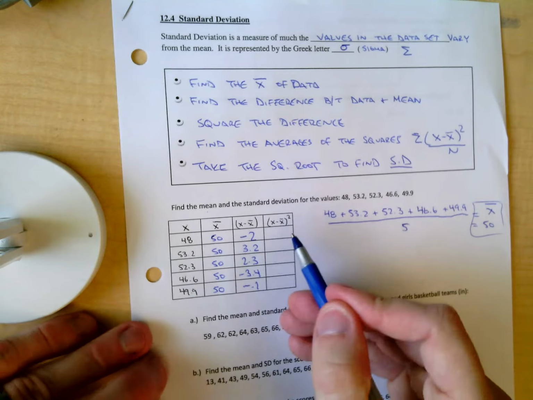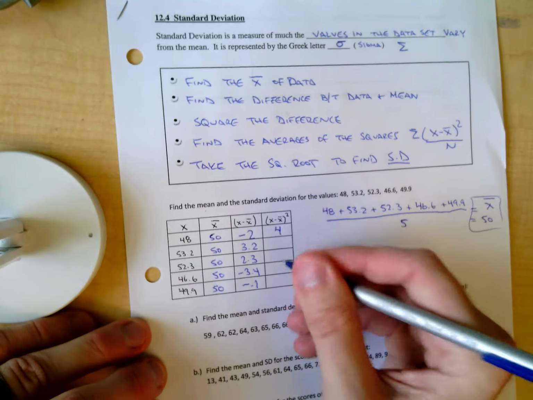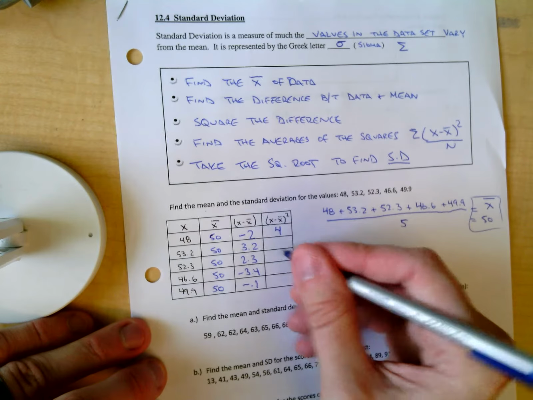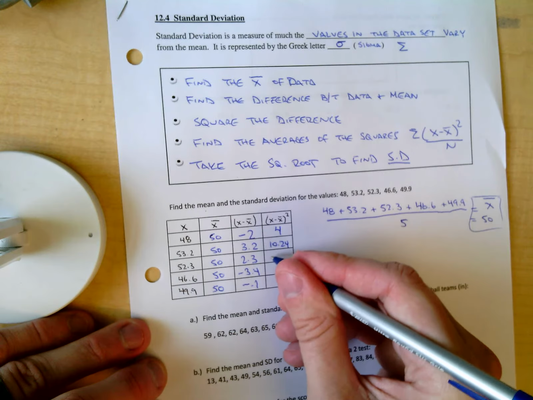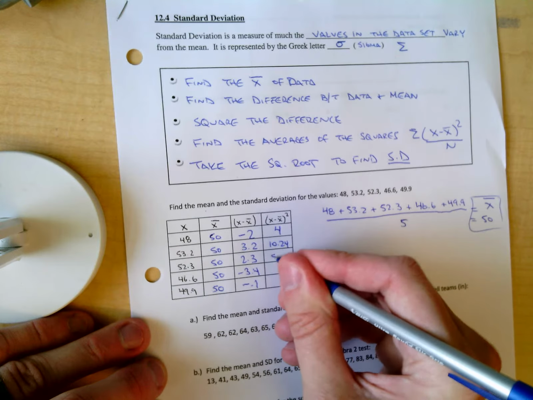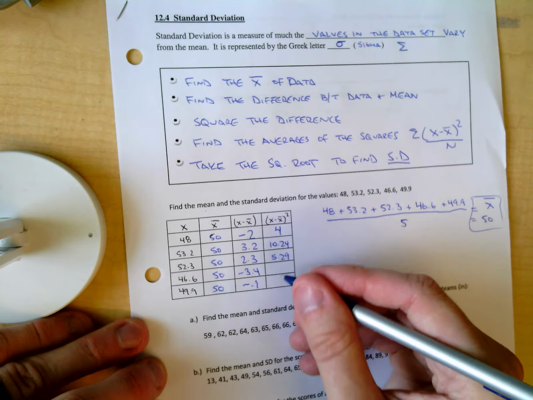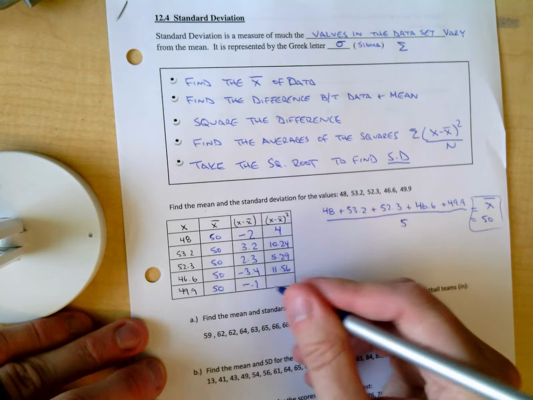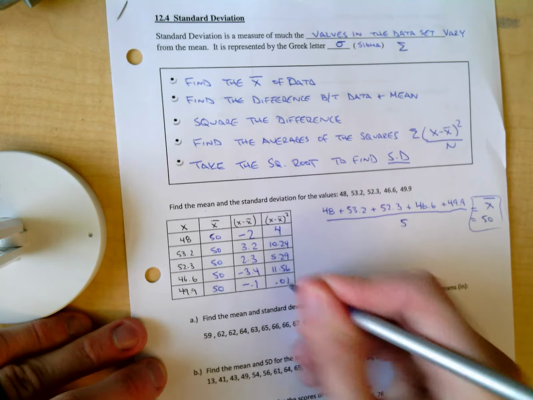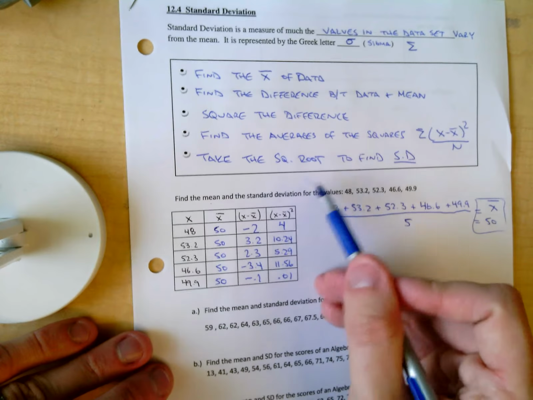And then I have to square the number. So I have to take negative 2 times negative 2. 3.2 times 3.2 is 10.24, and then 2.3 times 2.3 is 5.29. Negative 3.4 times negative 3.4 is 11.56. Negative 0.1 times negative 0.1 is 0.01. All right, so I've squared the differences.